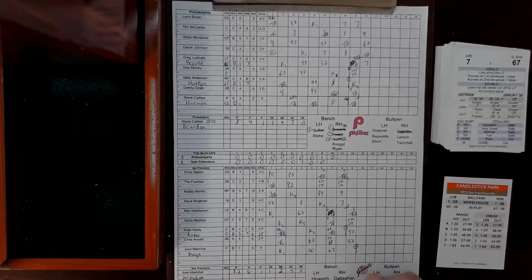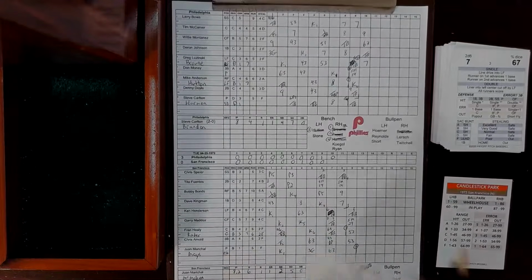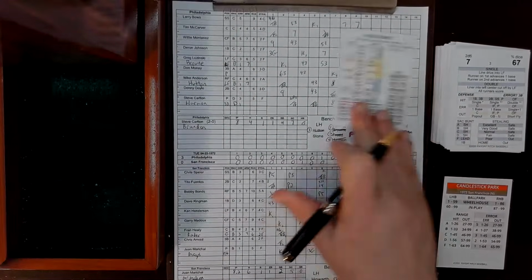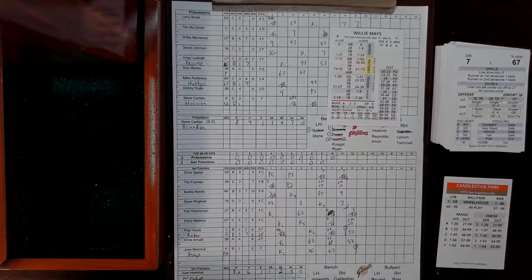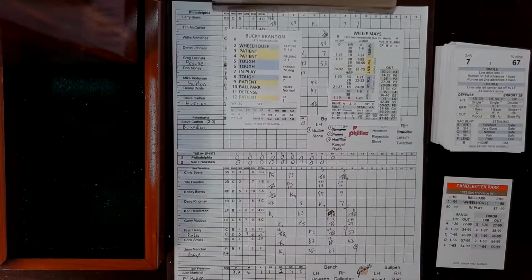Willie Mays. So he will pinch hit. And let's see about the Phillies. They're still going to have Bucky Brandon to pitch. He is set to lead off the next inning. So Bucky Brandon taking on Willie Mays, Chris Spire, and Tito Fuentes. Mays trying to end it.